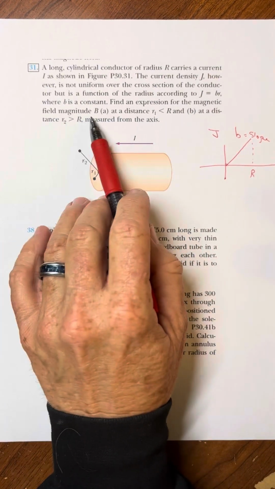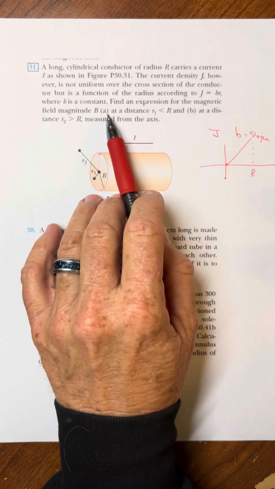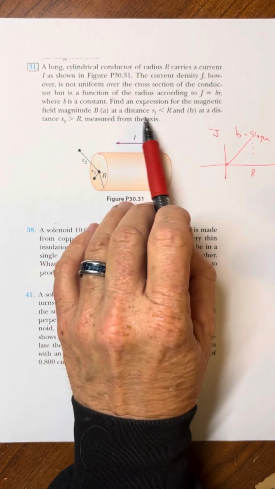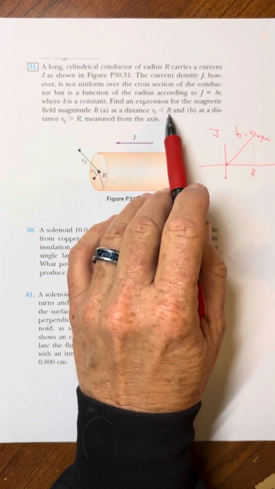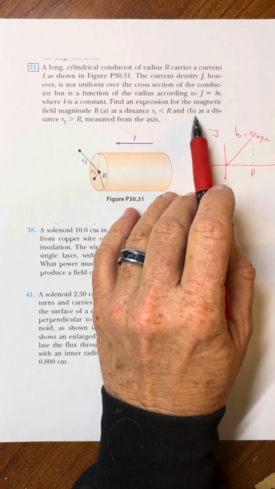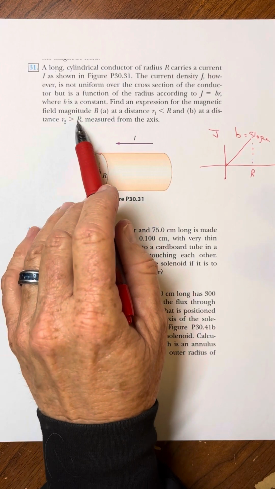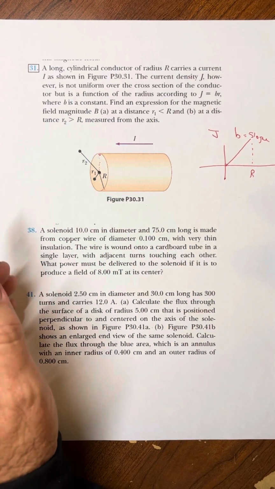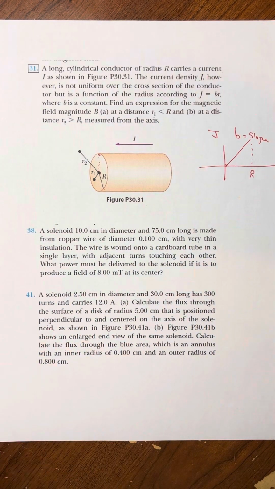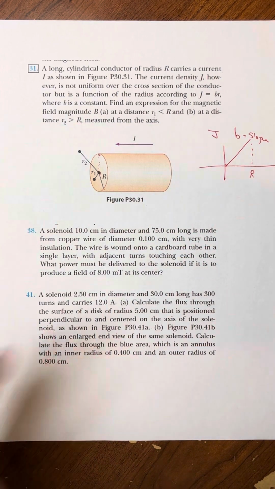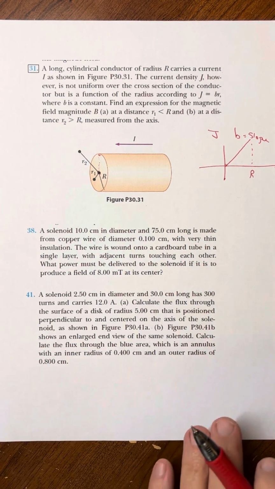Find an expression for the magnetic field B at, and then part A says radius r1, which is basically saying inside of the wire. And then B at a distance where r2 is greater than capital R, meaning outside the wire. So, basically find the magnetic field everywhere, both inside and outside. Okay, so I'll give that a try here.